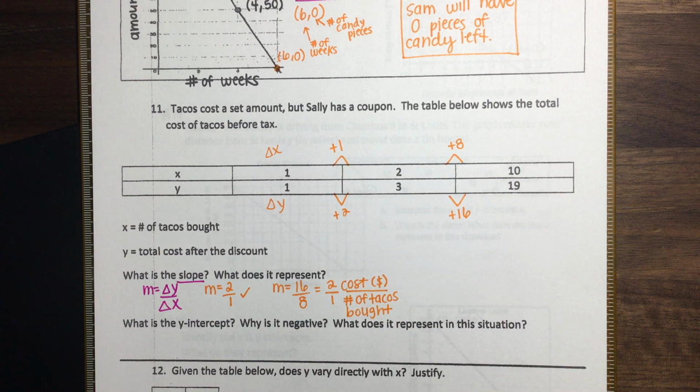Okay, so what this tells me is that for every 1 taco bought, it costs $2 with the discount.